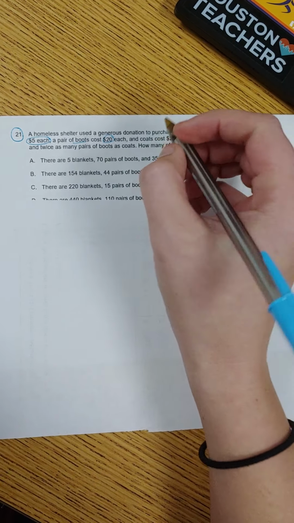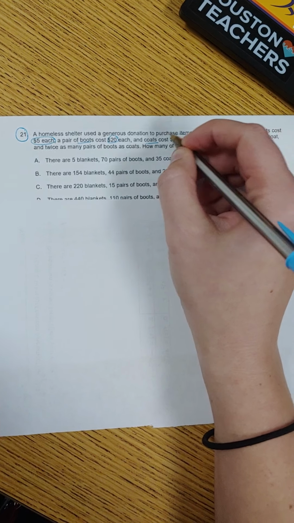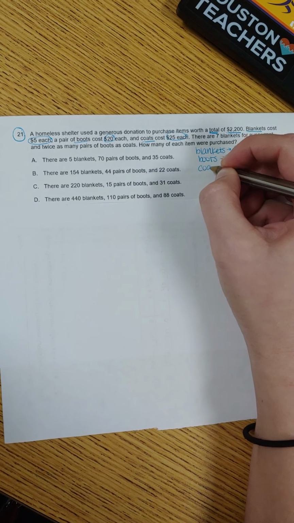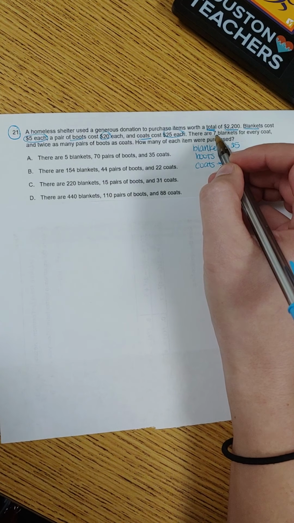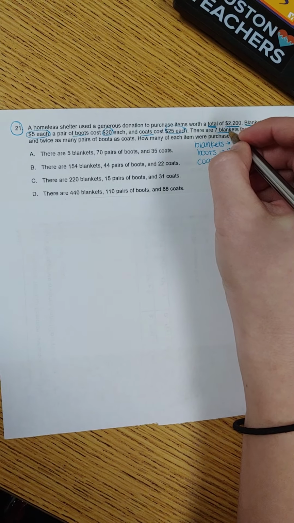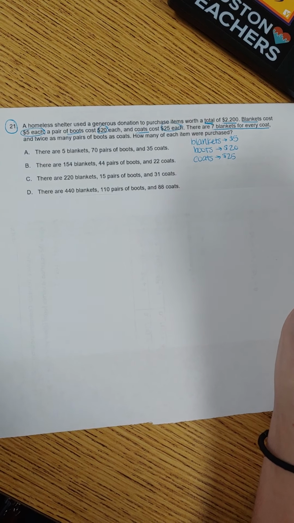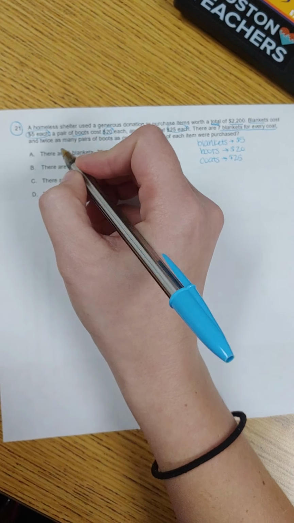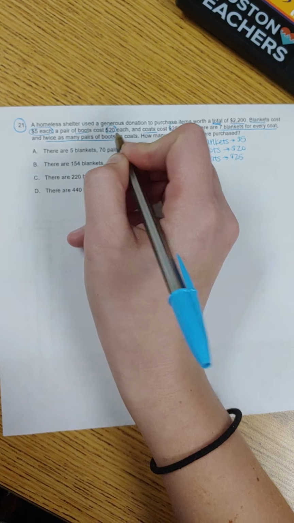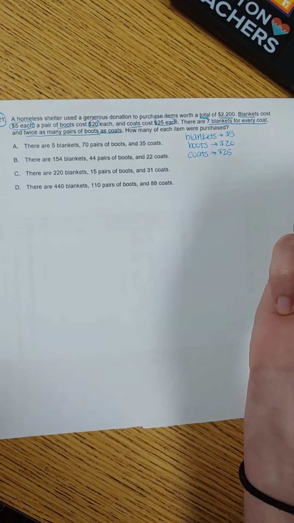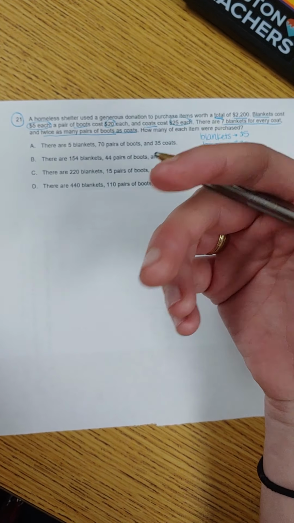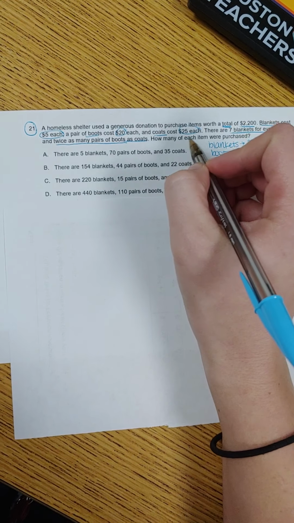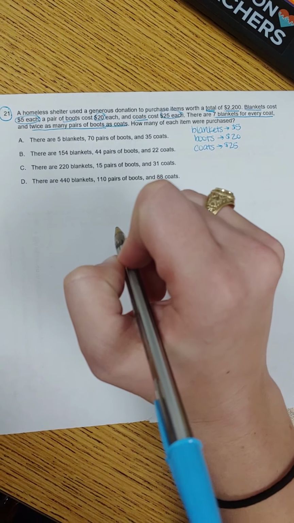And then coats cost $20 each, or $25, I'm sorry. Coats are $25. There are 7 blankets for every coat. Okay, so that's some key information. And twice as many pair of boots as coats. Okay, so that's 2 pieces of information that tell me how I can compare blankets and coats and boots. How many of each item were purchased?